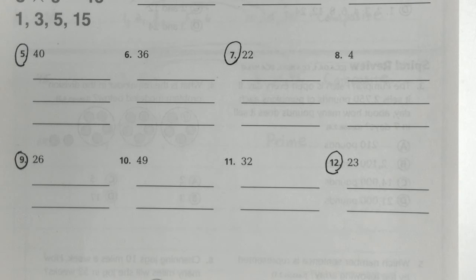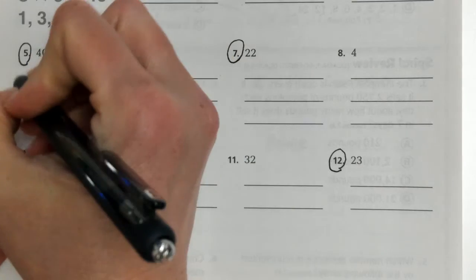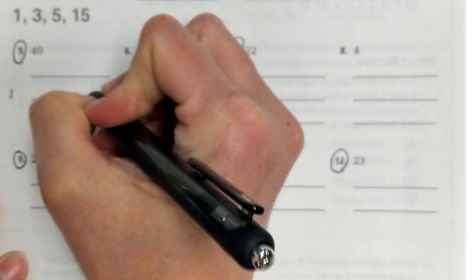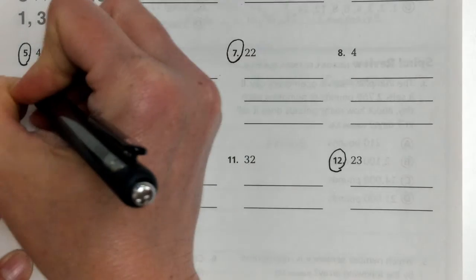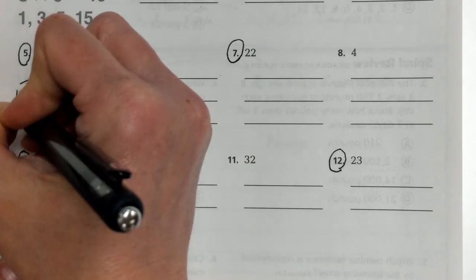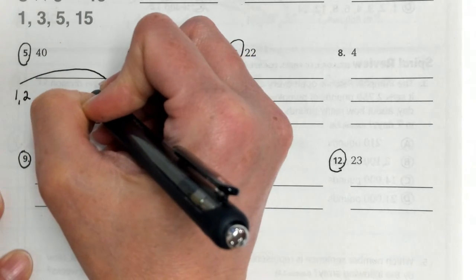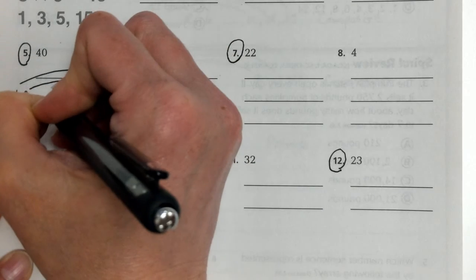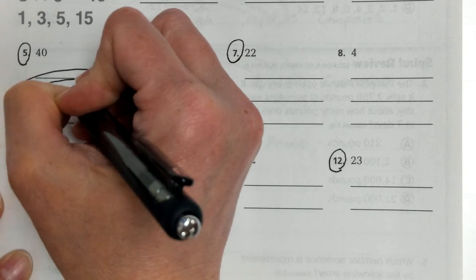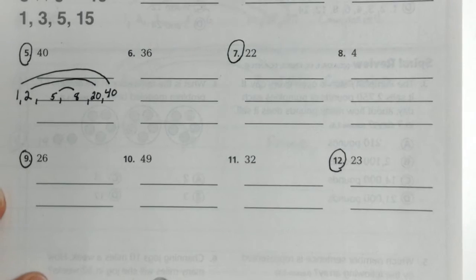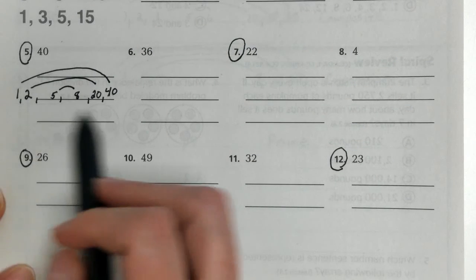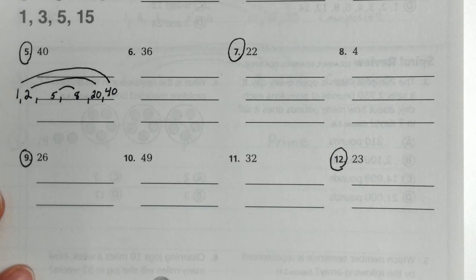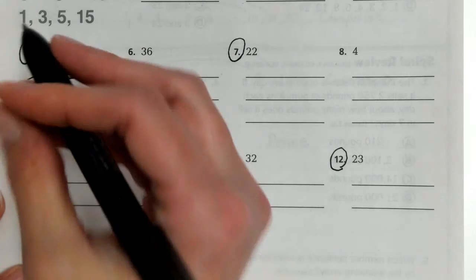All right, guys, so let's look at this. So 40. Go ahead, Zanaya, tell me 40. 1 times 40. All right, and then 2 times 20. And 5 times 8. Did she miss any? She did not. Now, how many factors does 40 have? Has 6. Is it prime or composite?